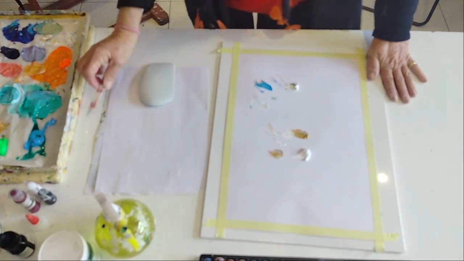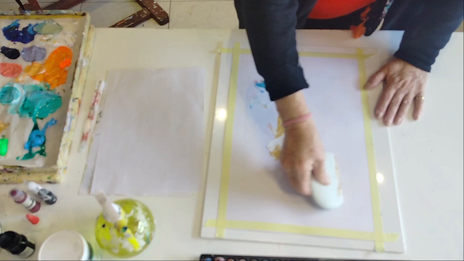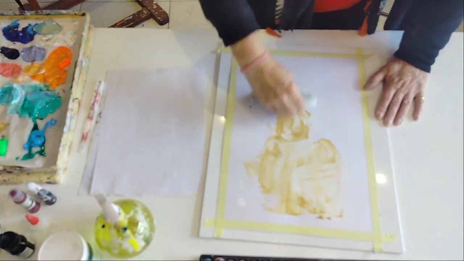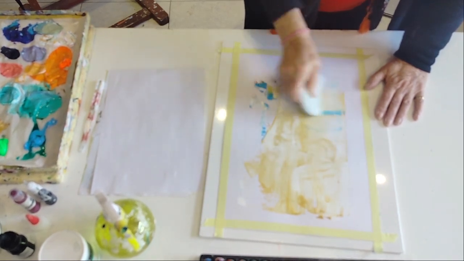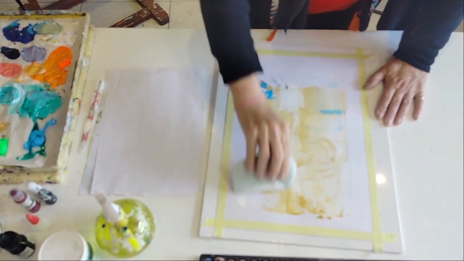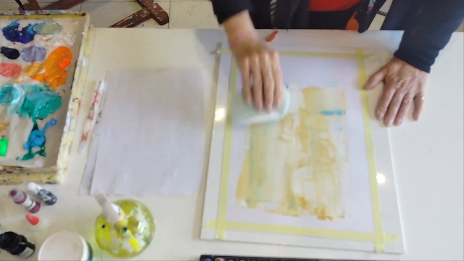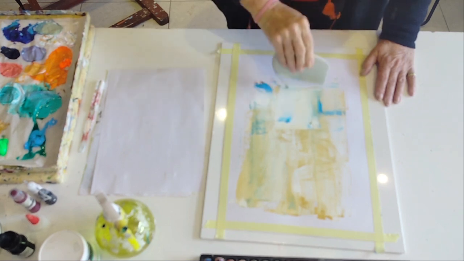So I've got my catalyst wedge here, so I'm just going to mix this up and put the foundation in here. This will give a nice underpainting and a different sort of effect, which is what I want.